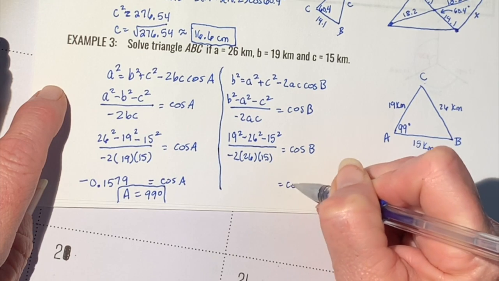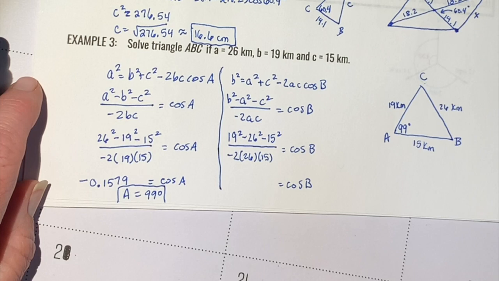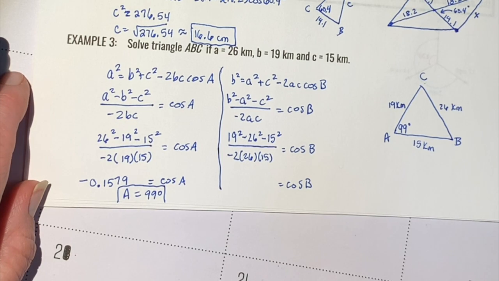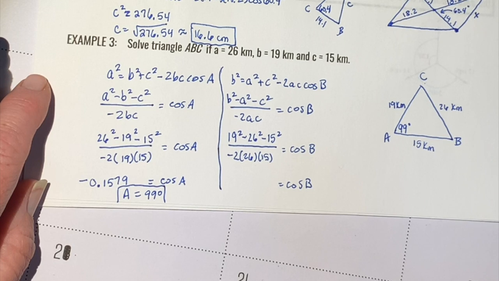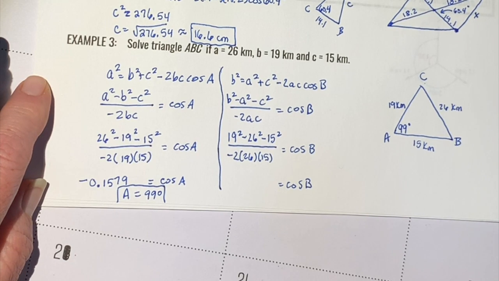And I go to my calculator to get the value. 19 squared minus 26 squared minus 15 squared divided by negative 2 times 26 times 15.